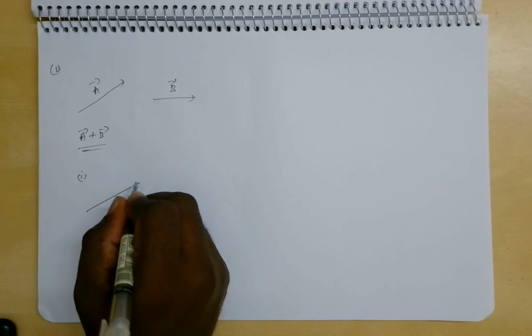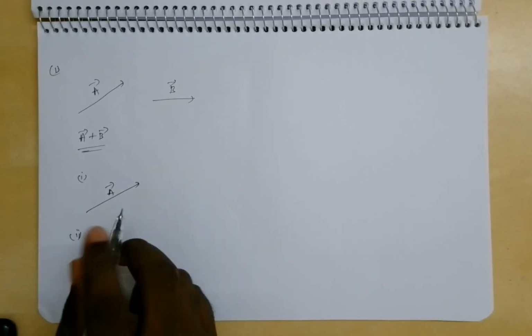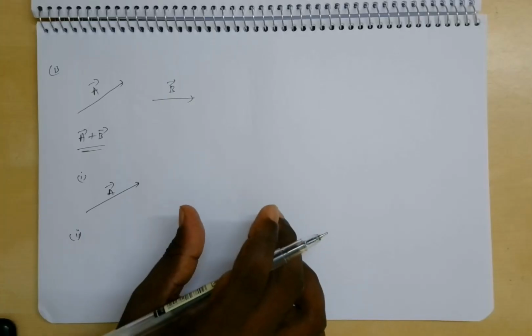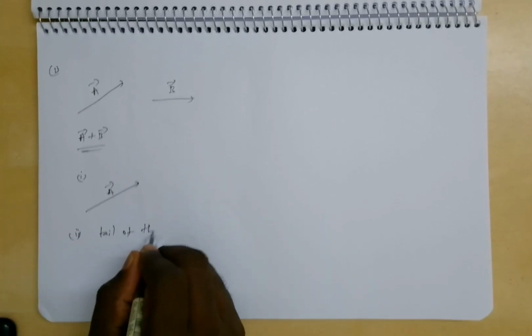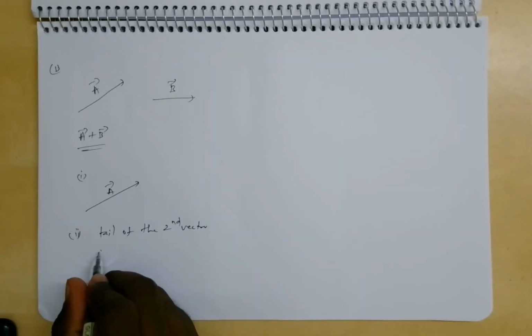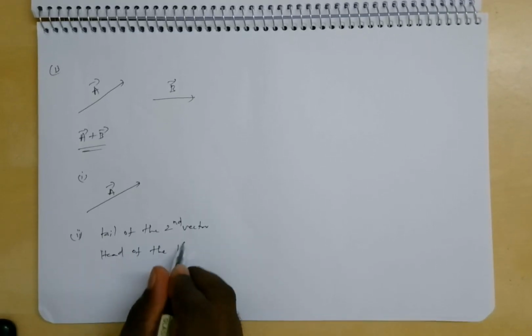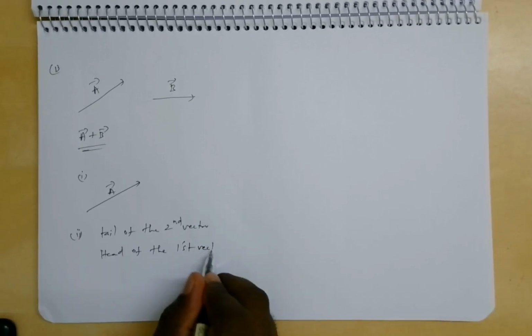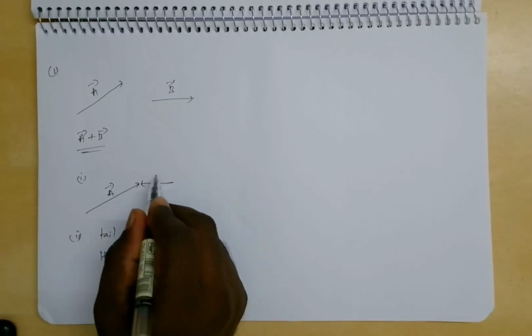Let's say that I selected A vector. Second, take the other vector without changing the direction. The tail of the second vector should come to the head of the first vector. So we will take this B vector and place it here.